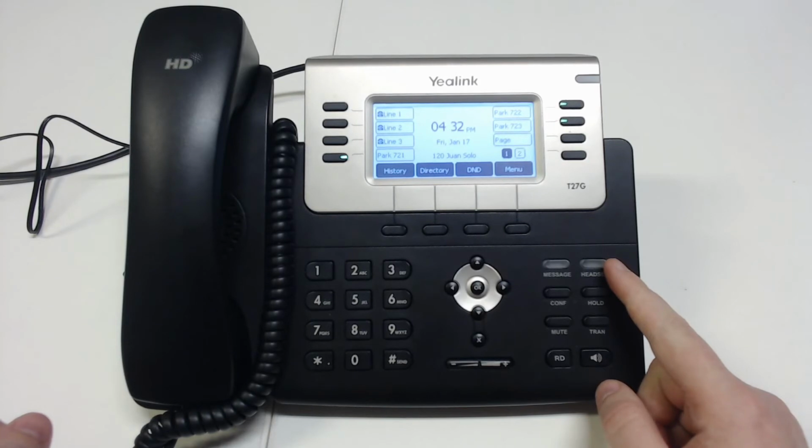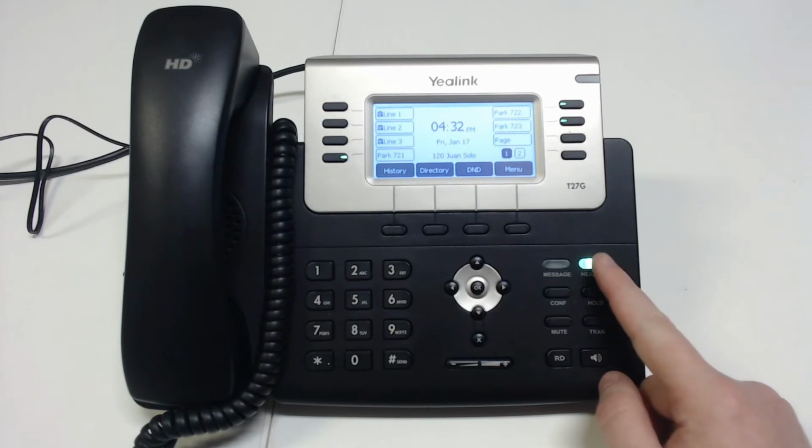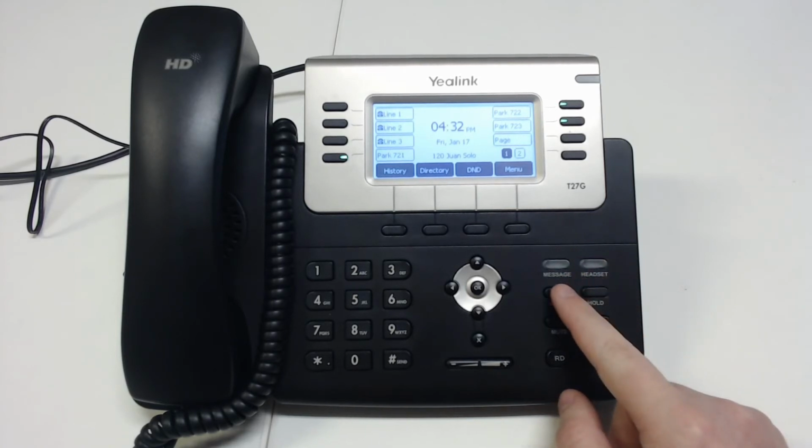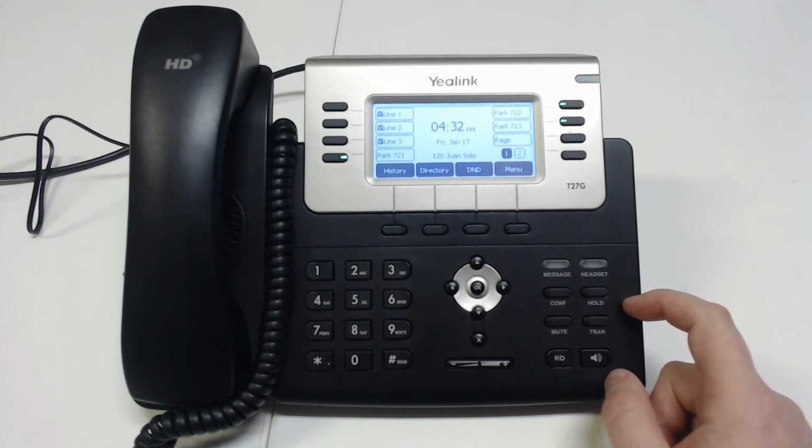This headset button is how you enable the headset if you have one hooked up. When it is green, it means it is in headset mode and all audio and recording audio is going to be through the headset. The message button is your voicemail button. You'll click this if you want to check your voicemail messages. More on that in the next module.